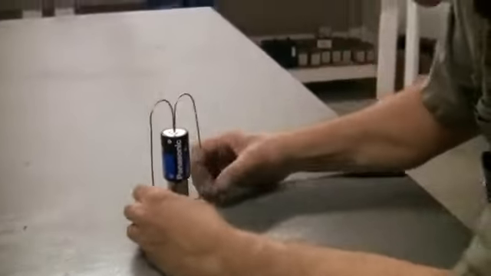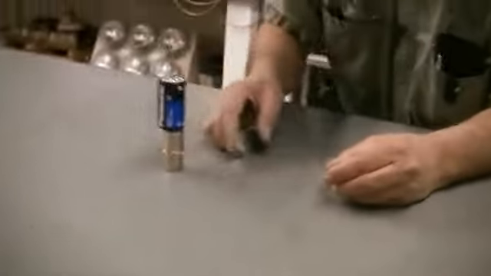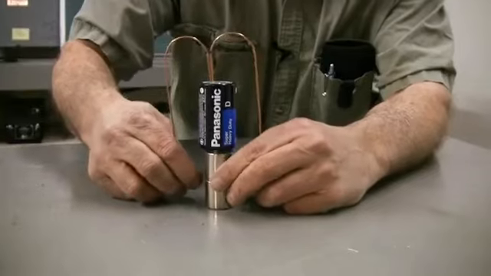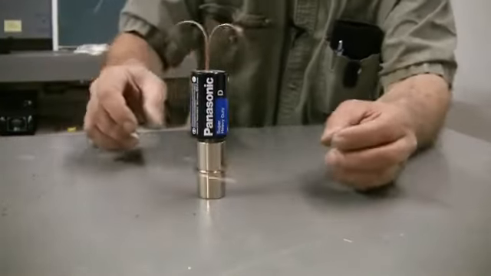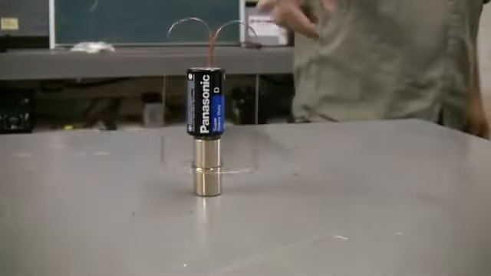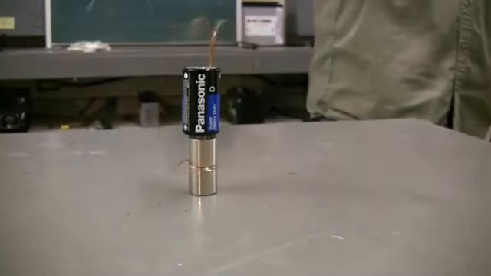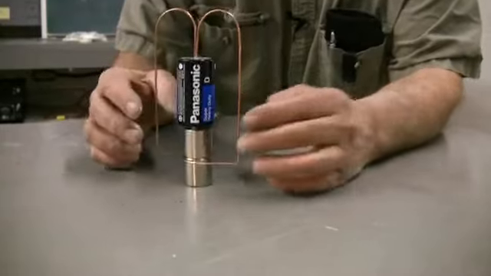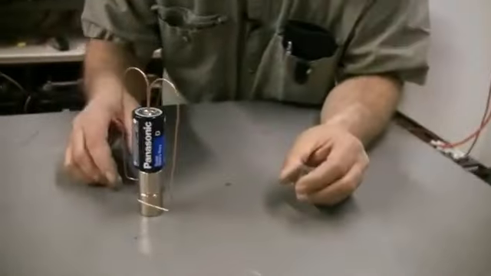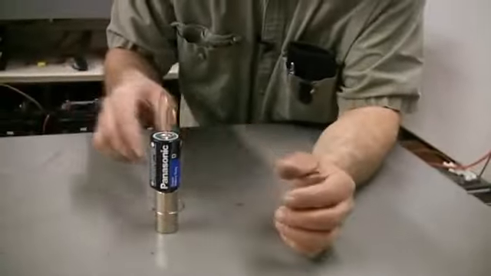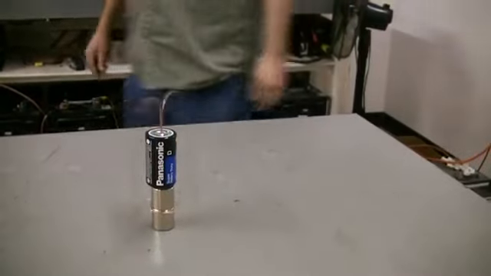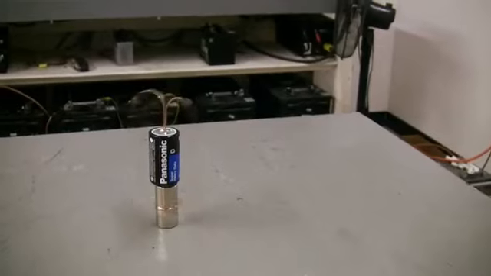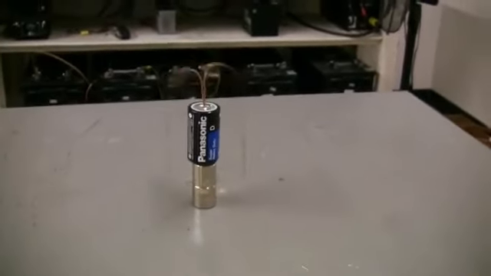See, when you get it too tight, it's not going to go. It's basically like Pat says there, it's running around the battery now at an angle, but there we go.